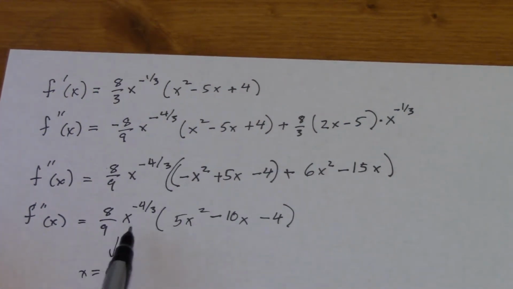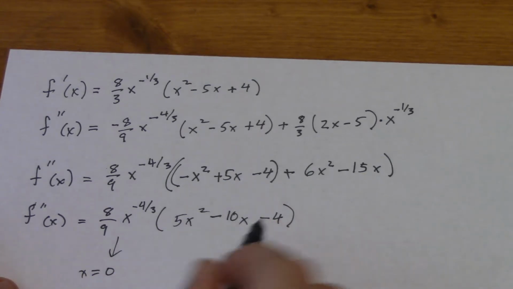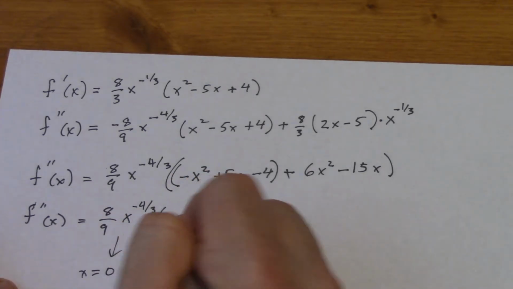And that makes sense because the numerator of that exponent's even. So I would eventually be raising whatever this is to the 4th power. So that's going to be positive on both sides. So that's going to be neither, and we can talk about that in a second. Okay. This, however, let's see.